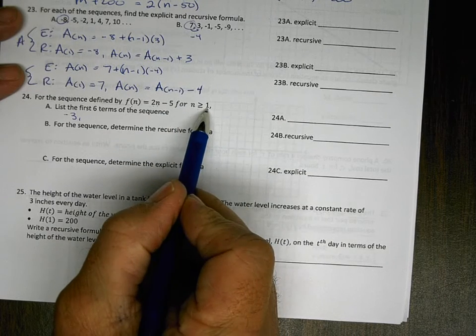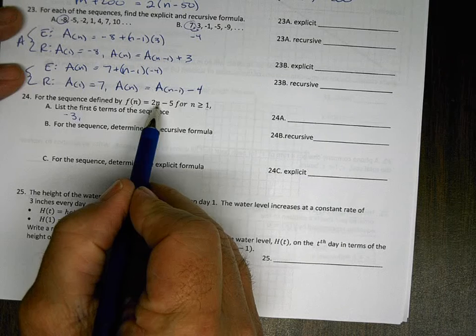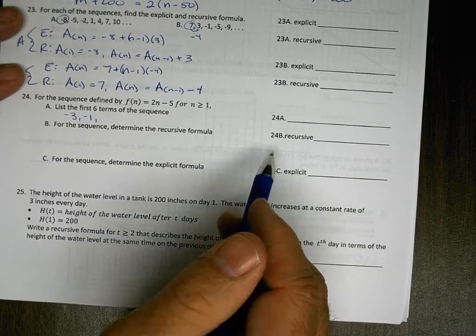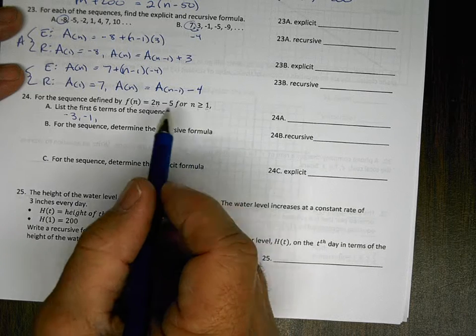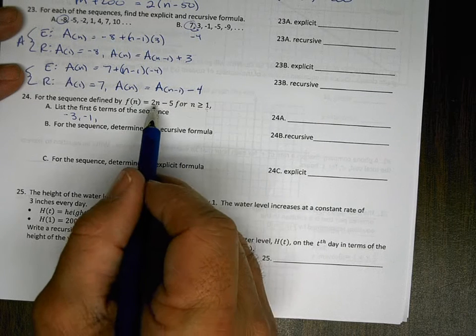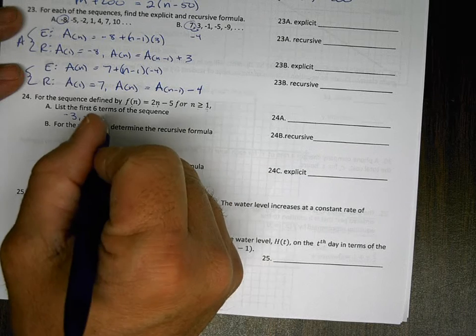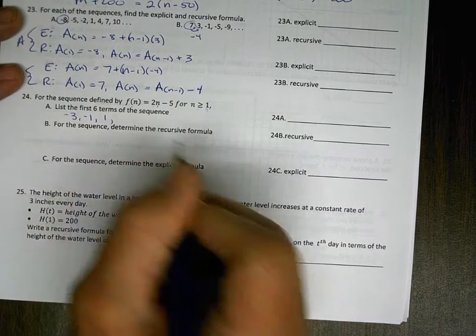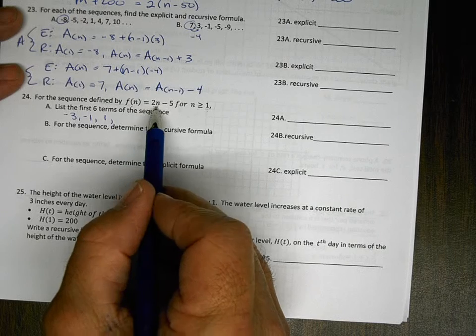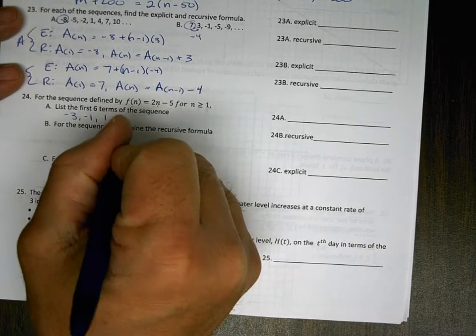The second term would be 2, so 2 times 2 is 4, minus 5 is negative 1. And in this case, let's see, we're at 3, so 2 times 3 is 6, minus 5 is 1. And at 4, 2 times 4 is 8, minus 5 is 3.